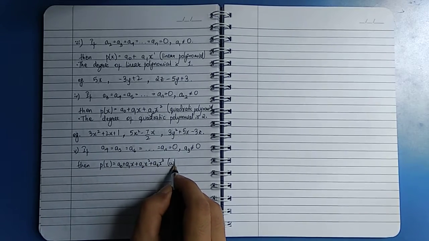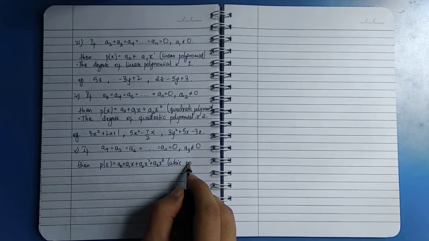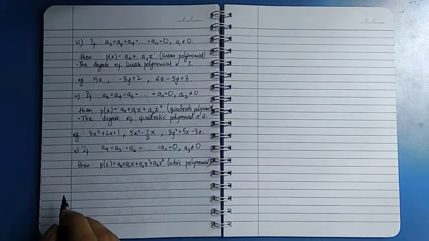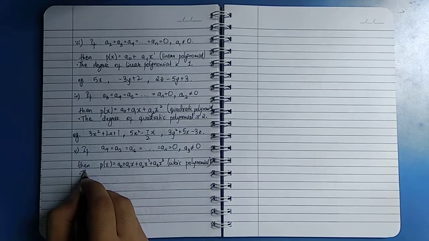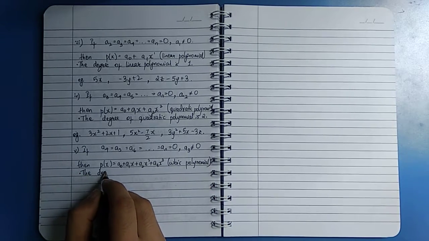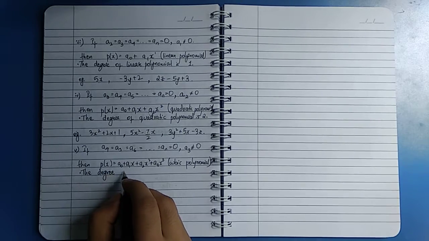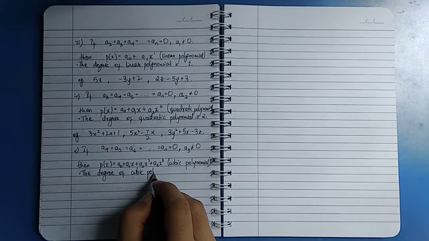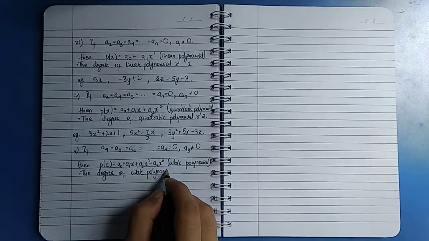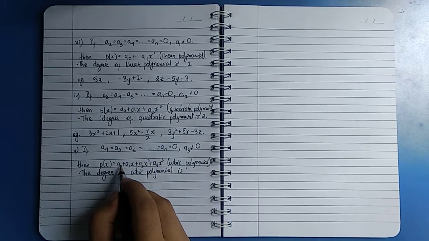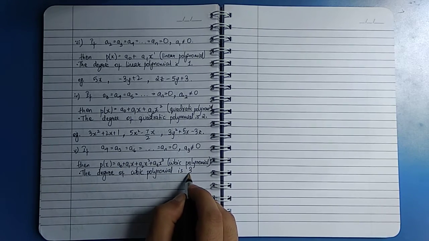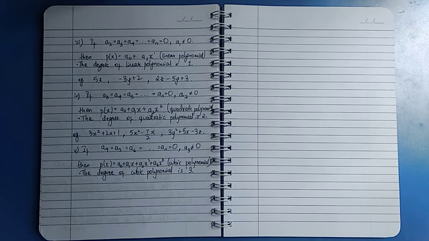This is called a cubic polynomial. The degree of a cubic polynomial: over here we have the maximum power of the variable as 3, so the degree of the cubic polynomial is 3.